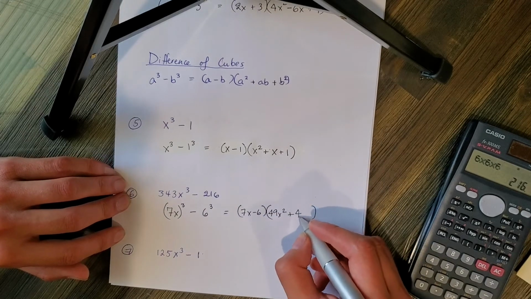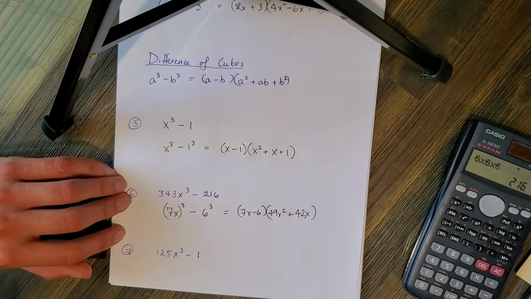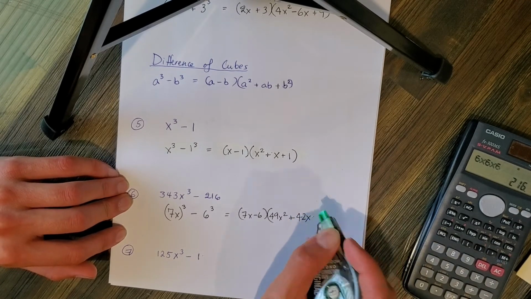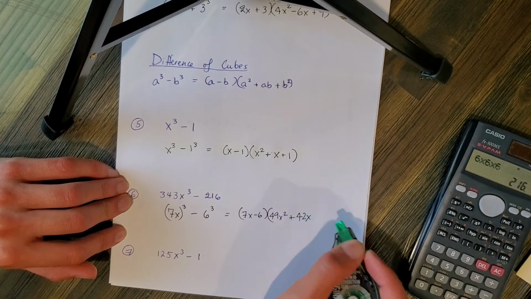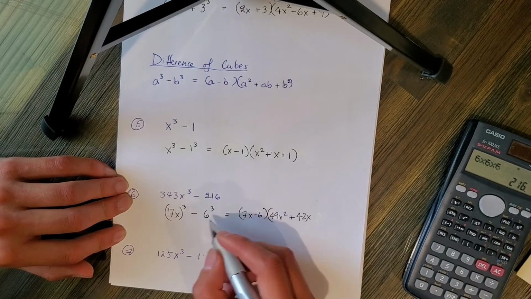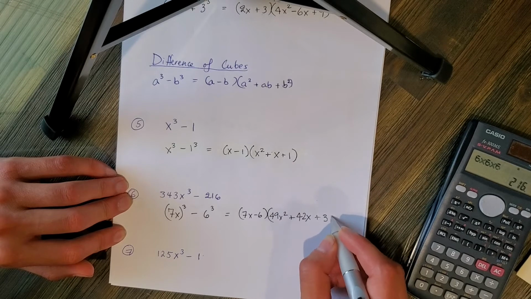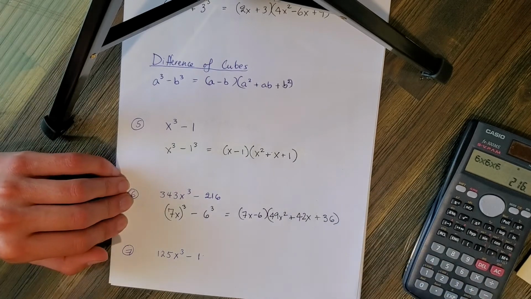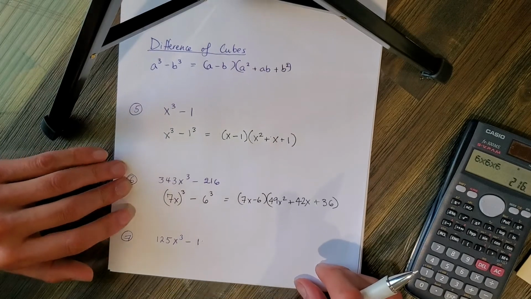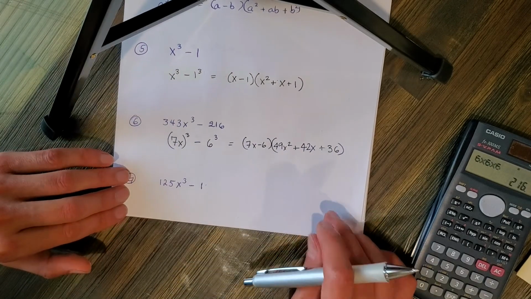That's going to be 42x. And I didn't give myself enough room here, so I'm going to white this out. And then finally, we're going to square this. 6 times 6 is 36. That's your answer. Okay? Moving along.